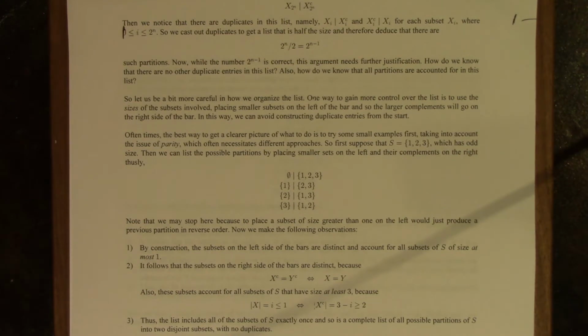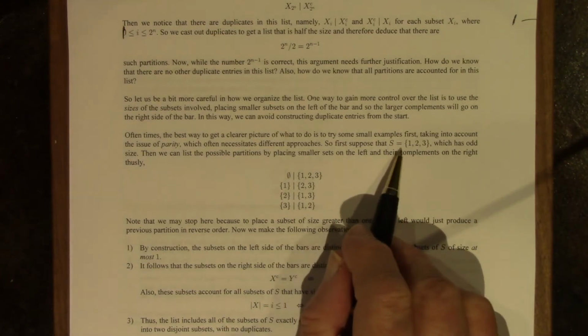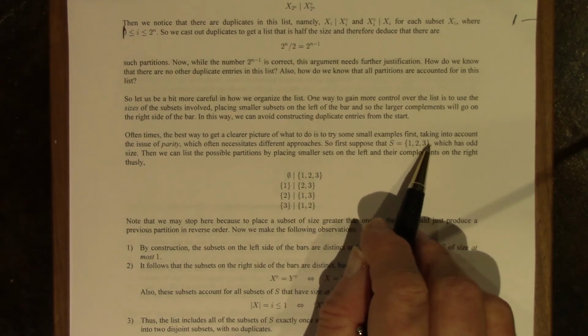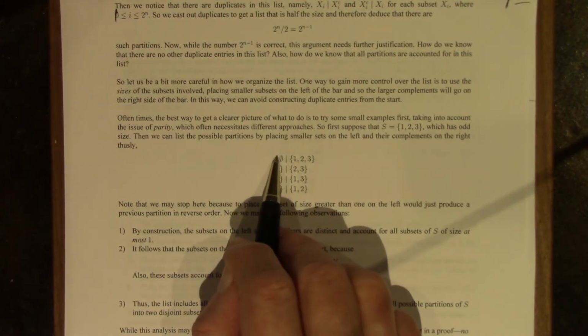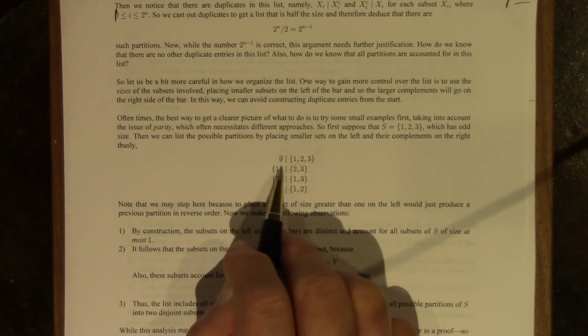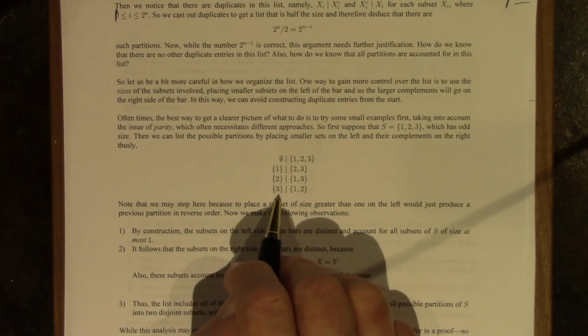So when we try a couple of small examples, we'll pick a set of odd size and a set of even size. So we'll start with this small set, S equals {1, 2, 3}, which of course is odd. Then we start listing on the left the small sets. Set of size 0, sets of size 1.